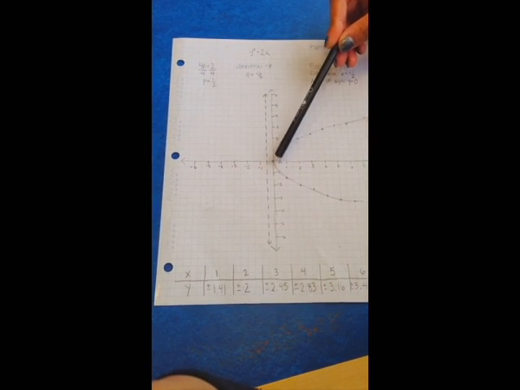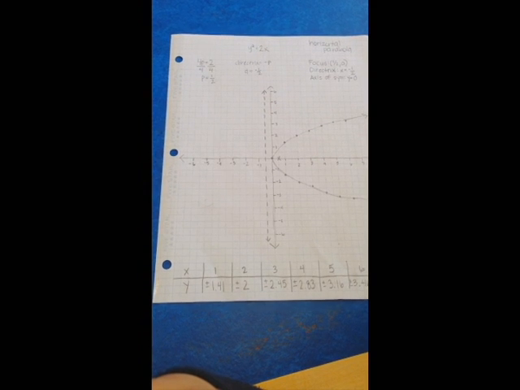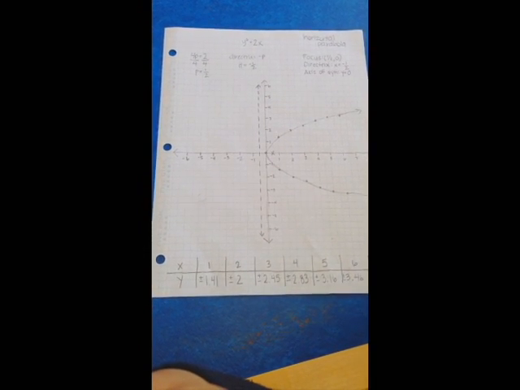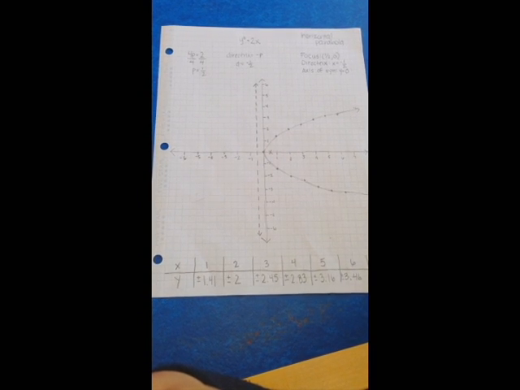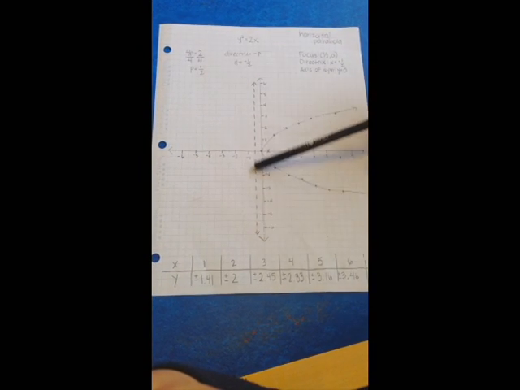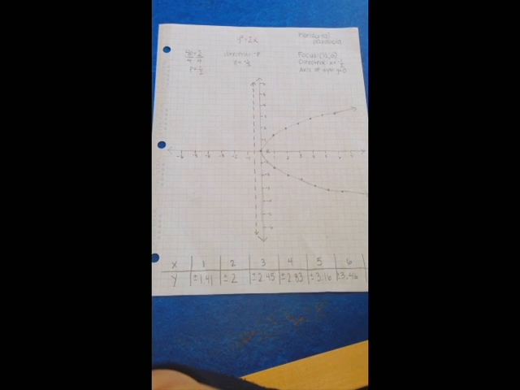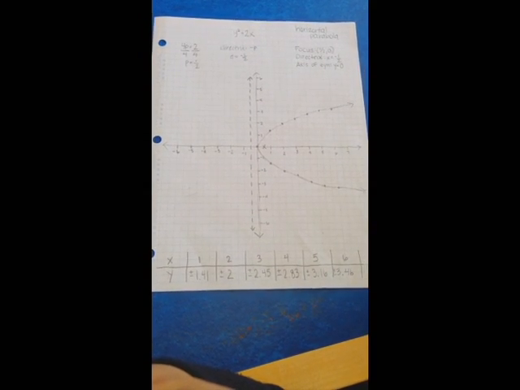This point is called the focus. Now, taking the opposite of p, you have the directrix, which is a line. In this example, the directrix is x equals negative 1/2. Now that you have the vertex, focus, and directrix, all you need are some points to complete your graph.